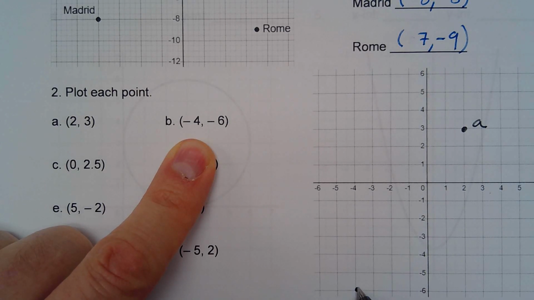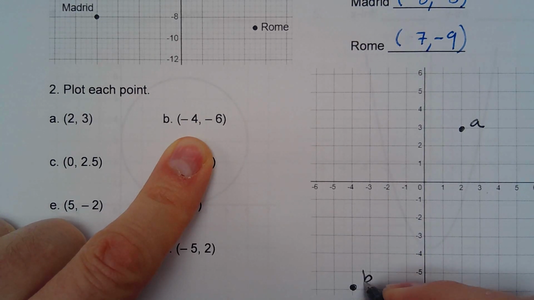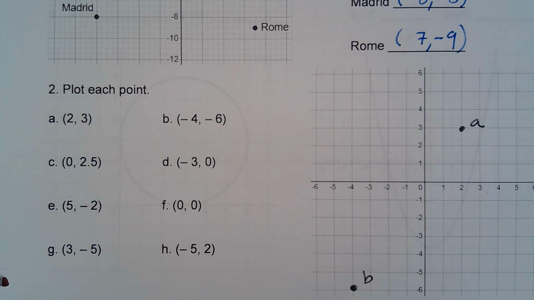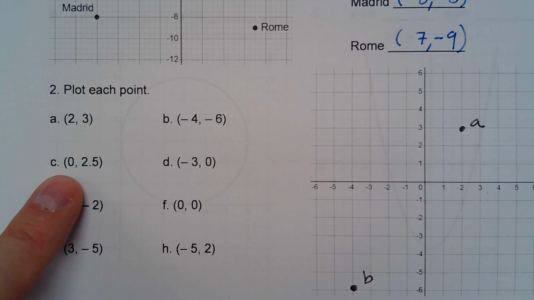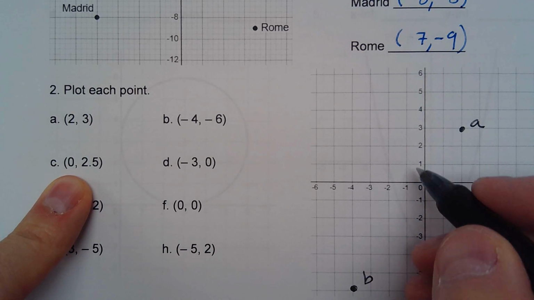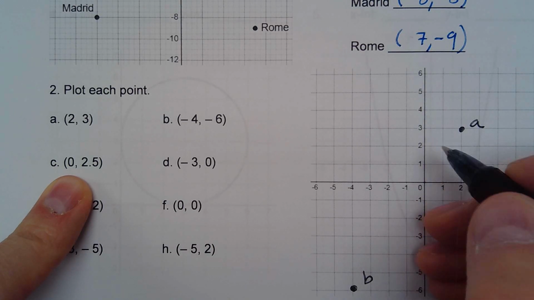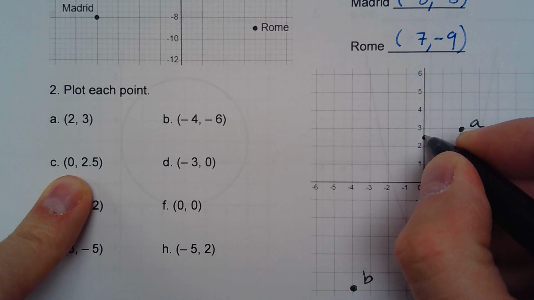That's way down here. So that's going to be my point B. Next one is 0, comma 2.5. So x equals 0, y is 2.5. Well, that's halfway between 2 and 3. So I'm going to mark it right about here.